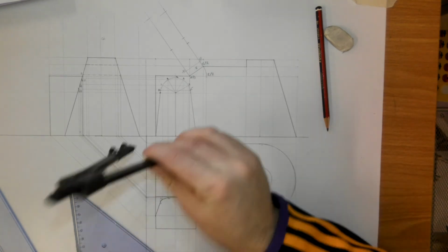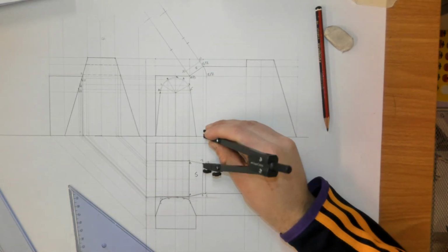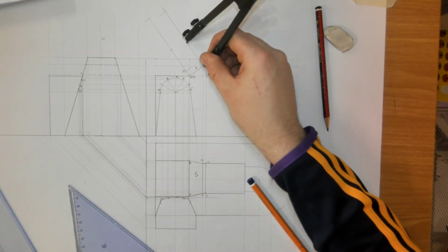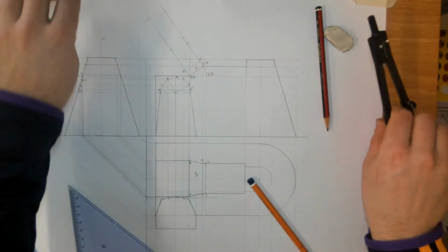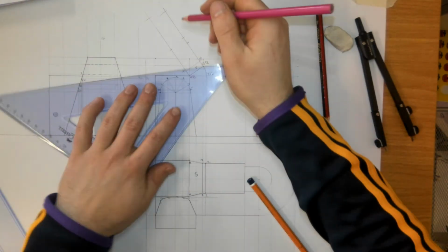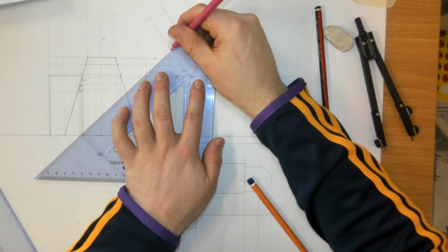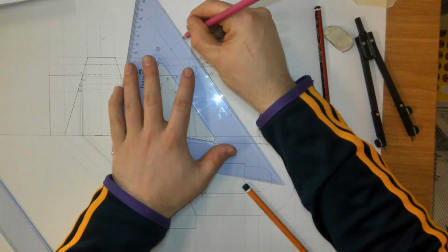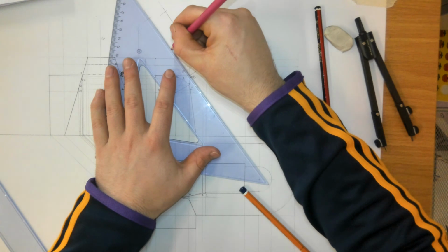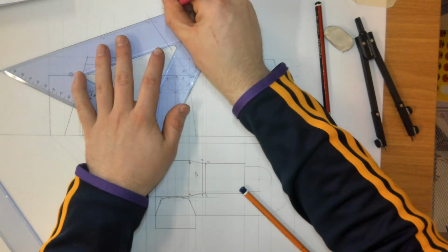It was 2 I accidentally did wrong. I took 2 here and I accidentally stepped it from that point. I meant to step it from the x1 y1 line, and then you can join these together and here's the true shape of surface S.